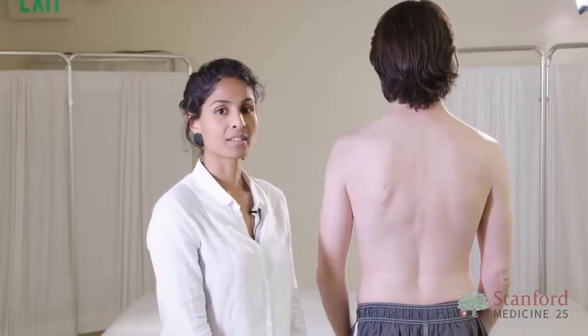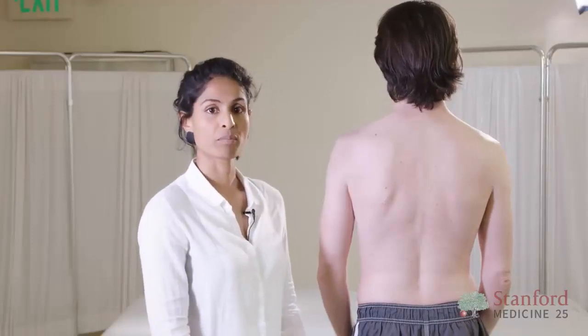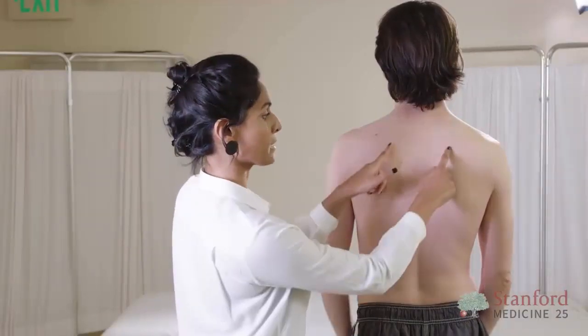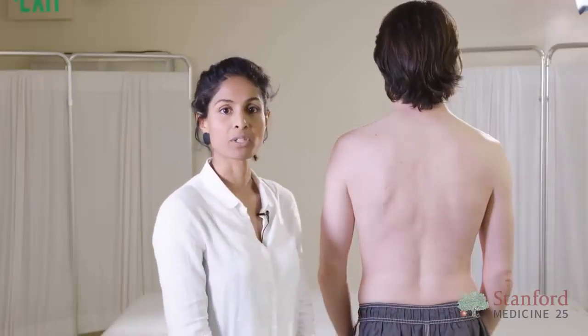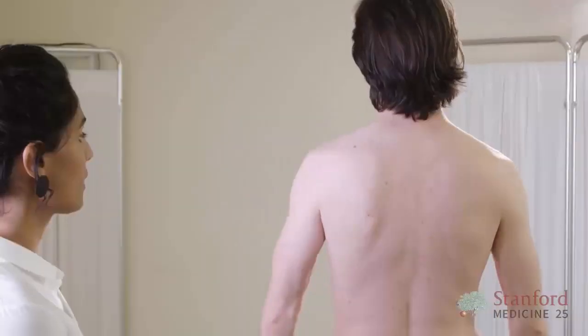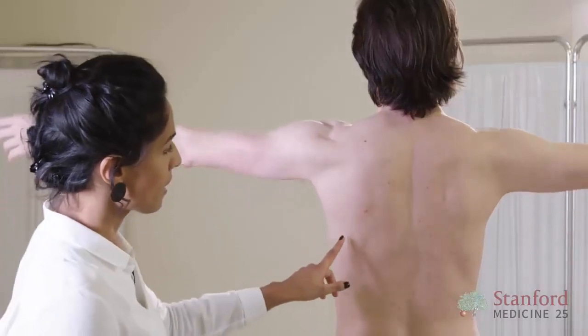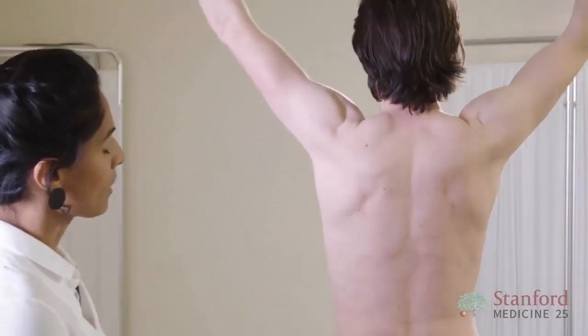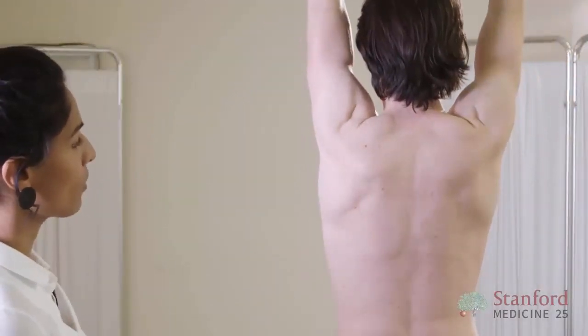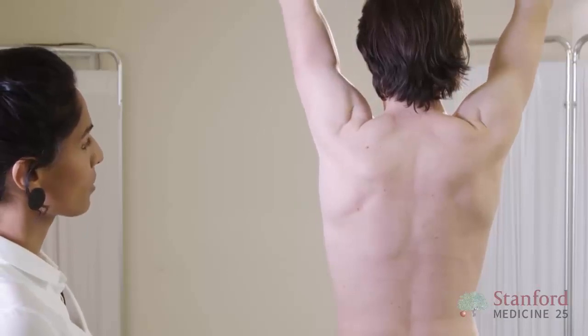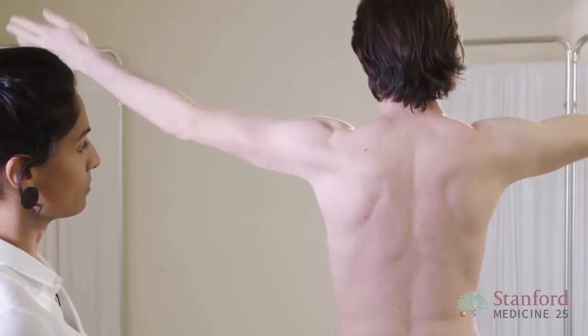It's good practice to get the patient to repeat the full range of motion whilst you observe the scapula and you look for any asymmetries in scapular motion. So an abnormality or an asymmetry in scapular rhythm can often mean that there's a pathology in the front of the shoulder.